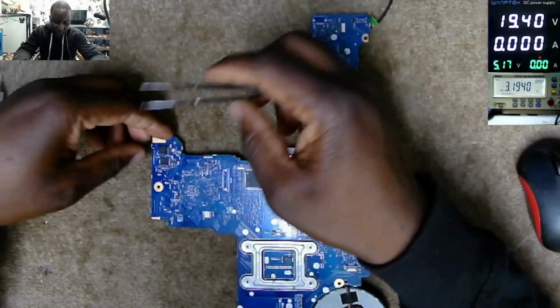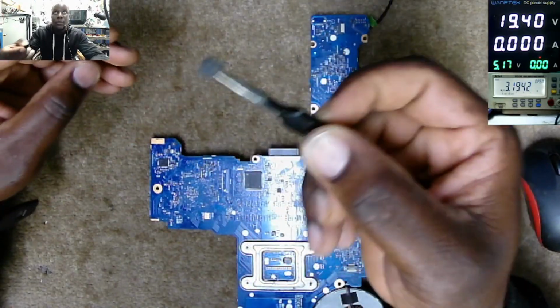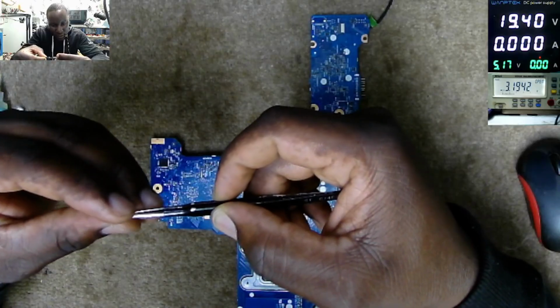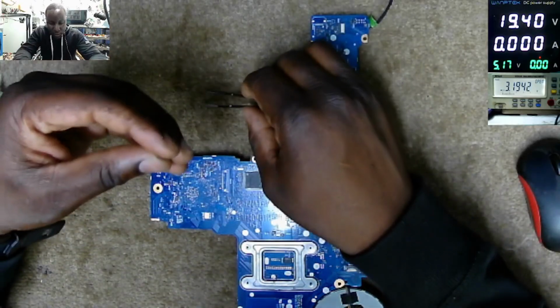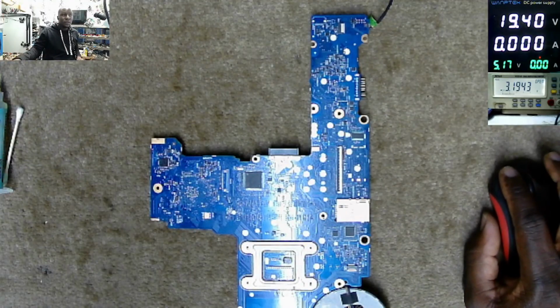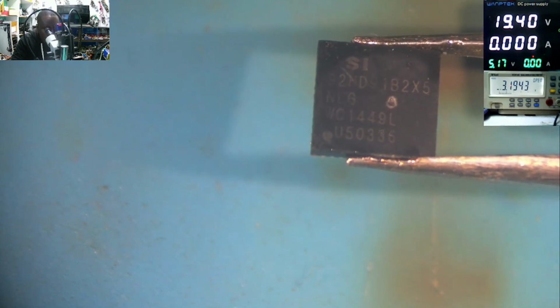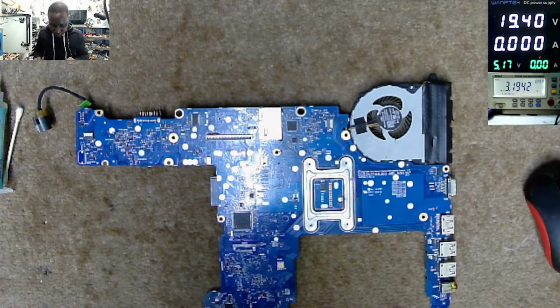The sound IC, this one is blown up, and this TSI 92HD91B2X5 was the problem. I don't think we have another secondary issue here.